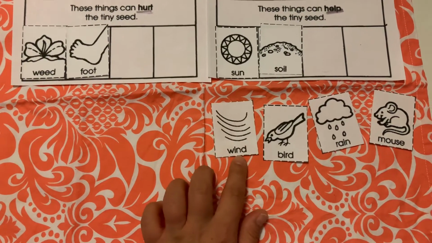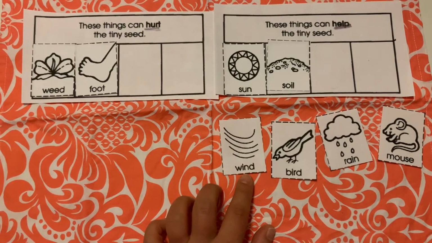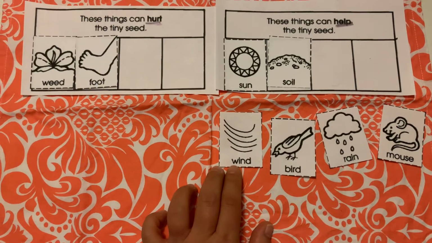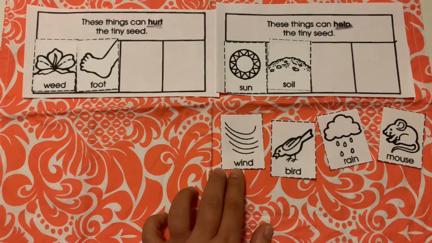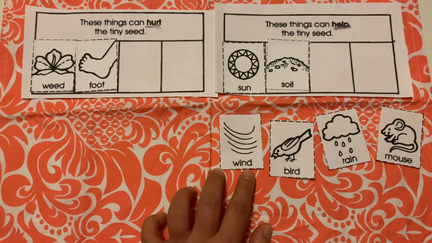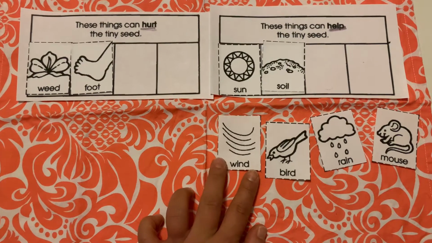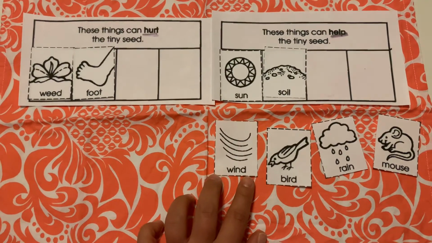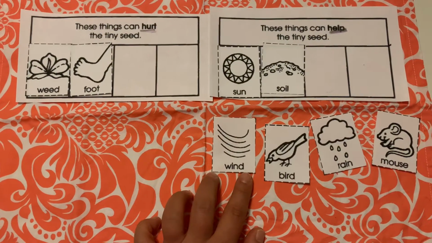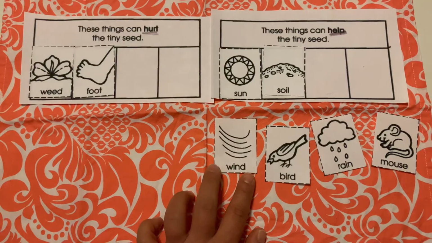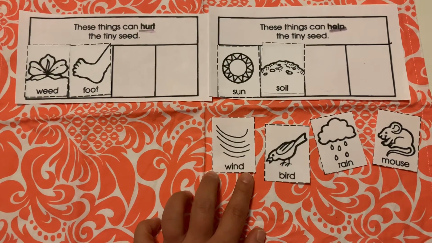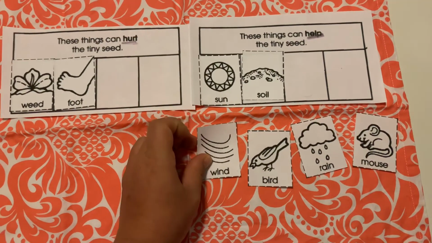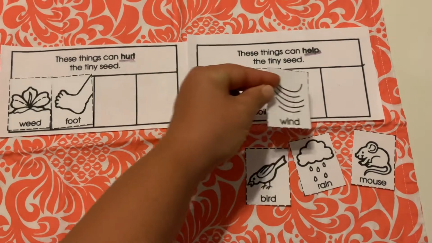How about this picture? Oh, this one might be kind of tricky. We might have to really think hard about this one. This is a picture of the wind. Now, think back to our story, The Tiny Seed. Did the wind in the story help or hurt the tiny seed? Did the wind help or hurt the tiny seed? The wind was helpful.